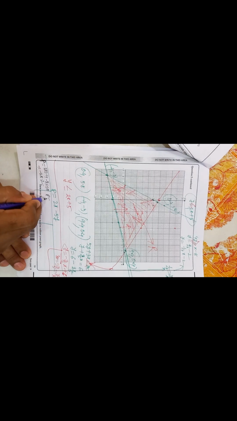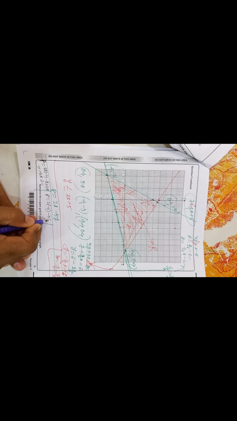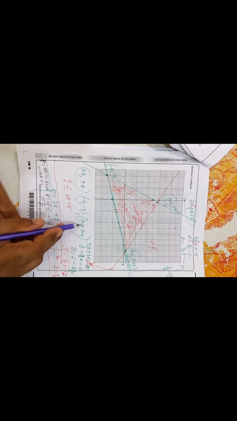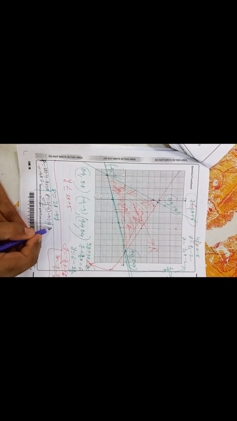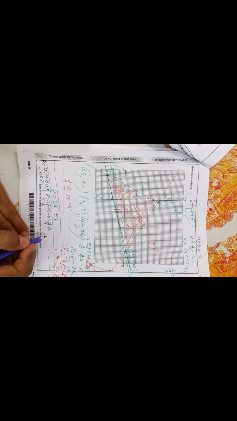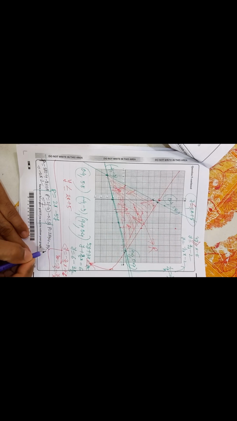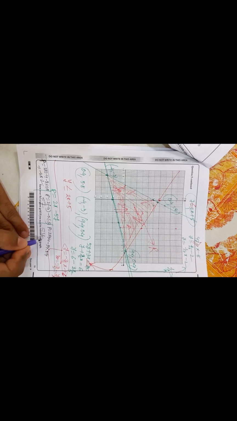At x equal to minus 3, if I substitute, p equals 2 times minus 4 minus 5 times minus 3. By calculating we will get 7. Another one, x equal to 9.4 and y equal to 0.4, so p equals 2 times 9.4 minus 5 times 0.4. By calculating we will get 16.8.